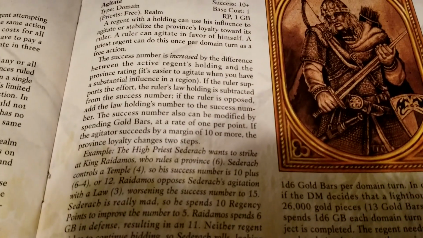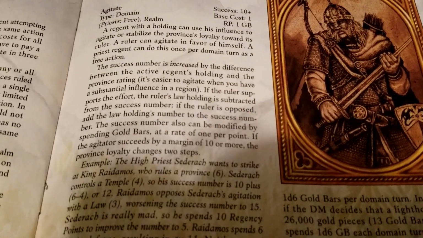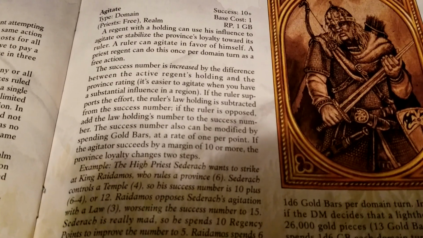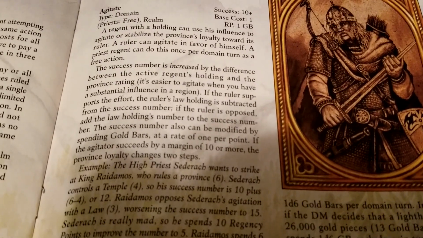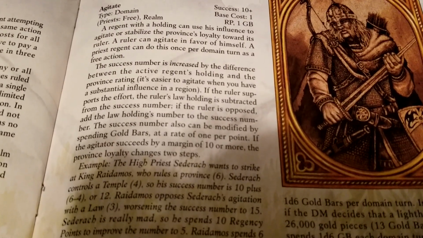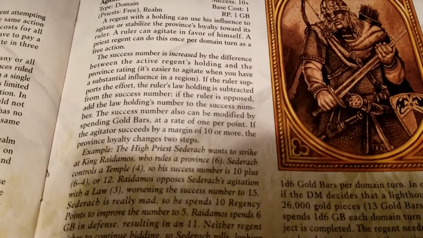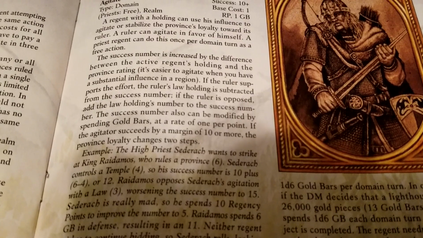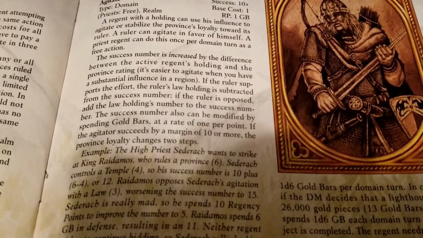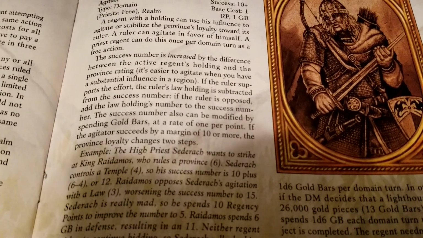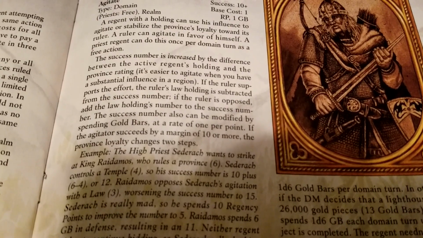The success number is increased by the difference between the active regent's holding and the province rating. So it's easier to agitate when you have a substantial influence. Especially having law and stuff will also be useful at times. If the ruler supports the effort, the ruler's law holdings are subtracted from the success number. If the ruler is opposed, add the law holdings to the success number.